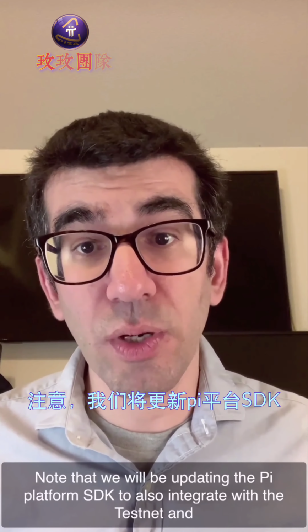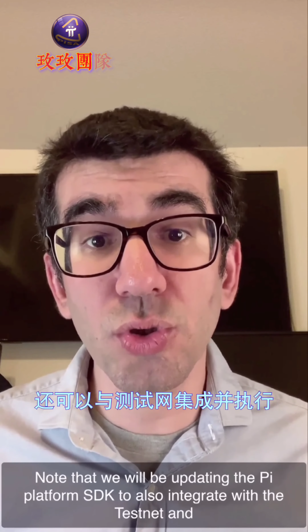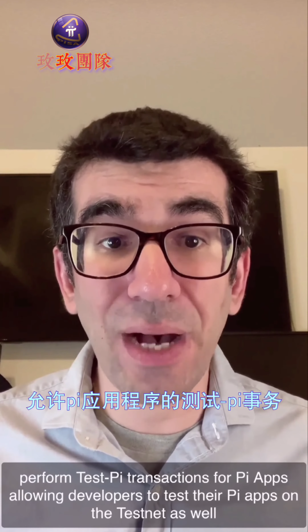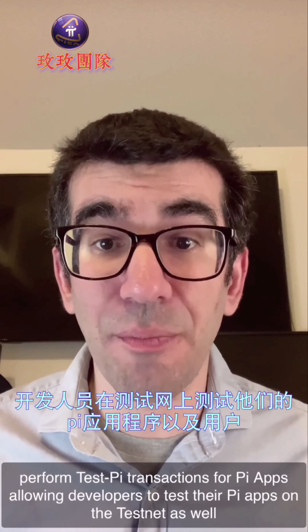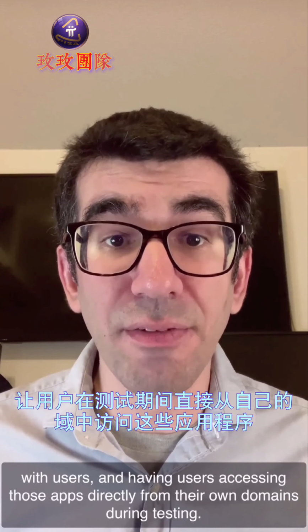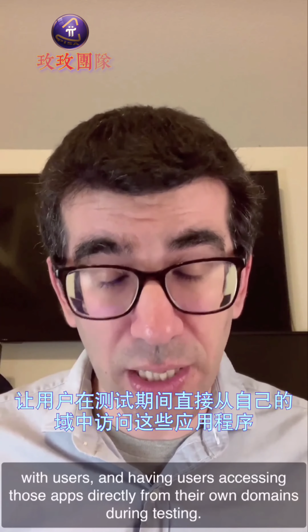Note that we will be updating the Pi platform SDK to also integrate with the testnet and perform test Pi transactions for Pi applications, allowing developers to test their Pi apps on the testnet with users, and having users access those apps directly from their own domains during testing.